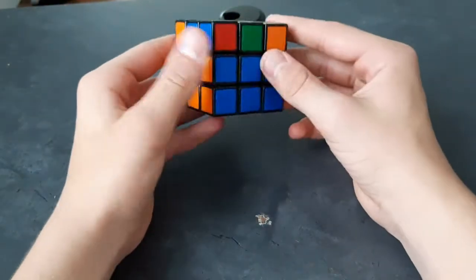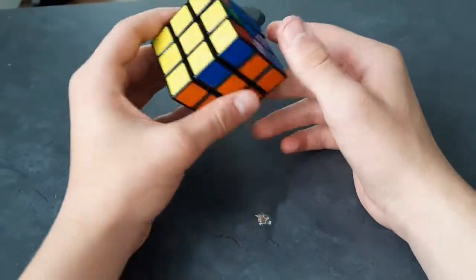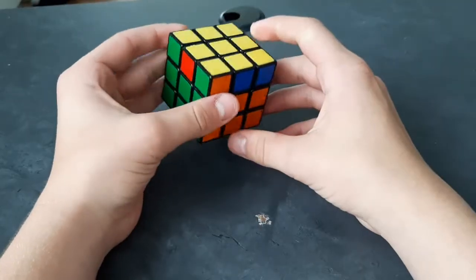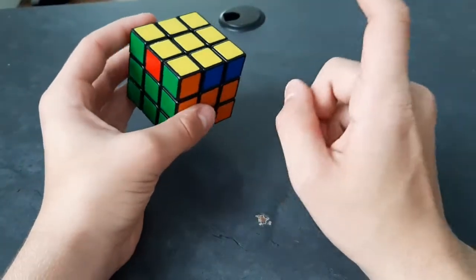Alright. This step is simple, but again, it can really mess you up if you don't do it right. So I'm going to show you guys the next step right now.